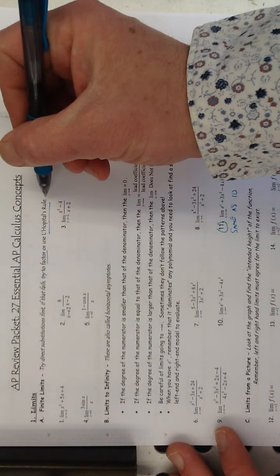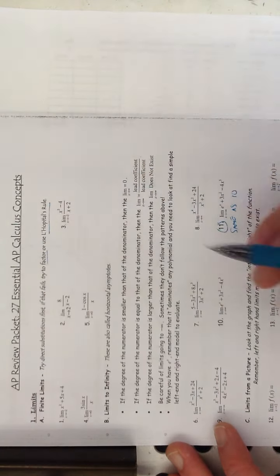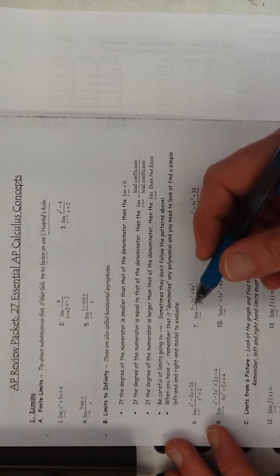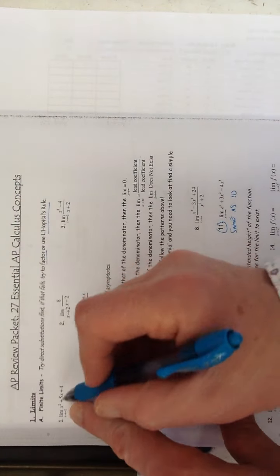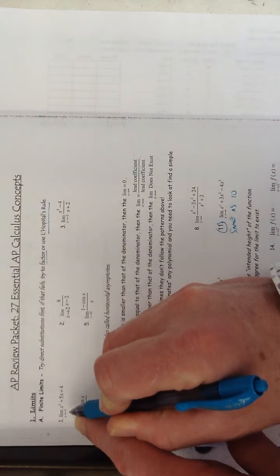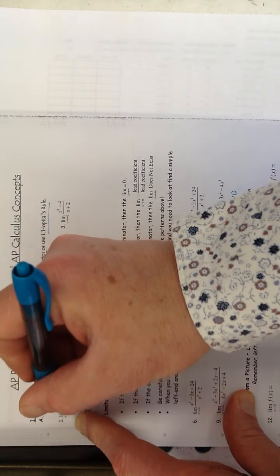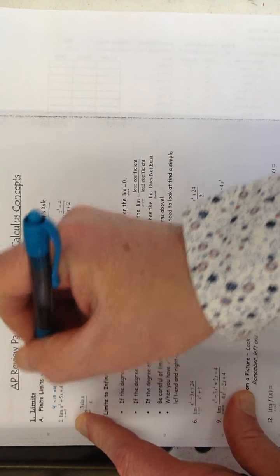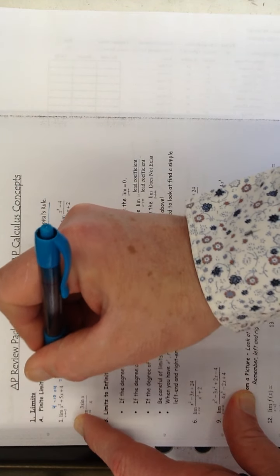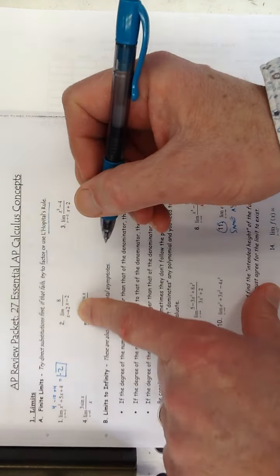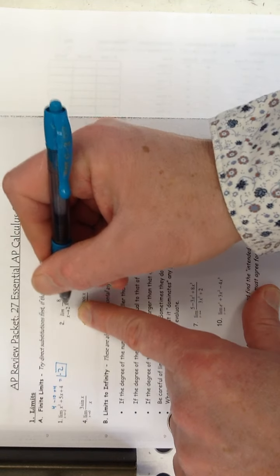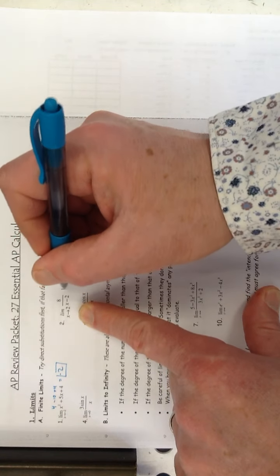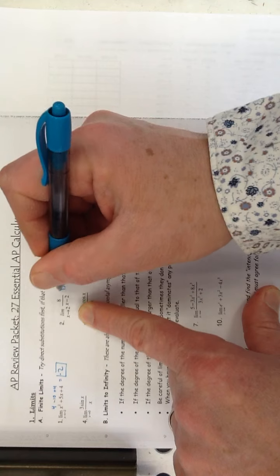We didn't know L'Hopital's rule at the very beginning of the year when we were doing these, but of course we do now, so we have that at our disposal. Here, there isn't even a denominator, so I'm just going to plug in the negative 2 and get 4 minus 10 plus 4, which is negative 2. Here, going to plug in the 2, 8 over 0, that does not exist.